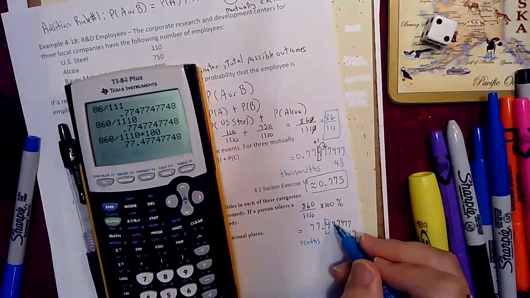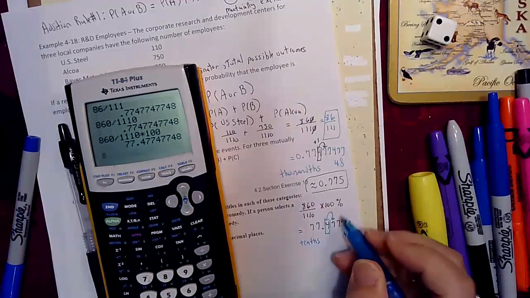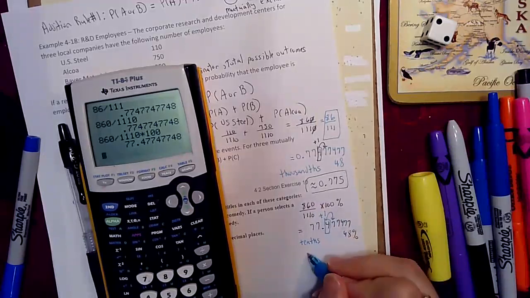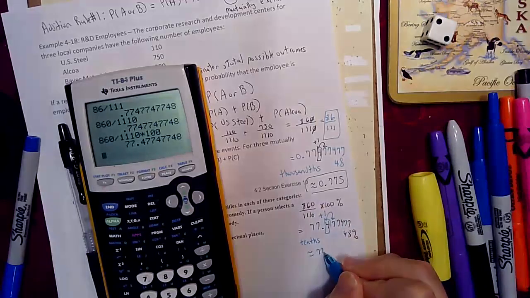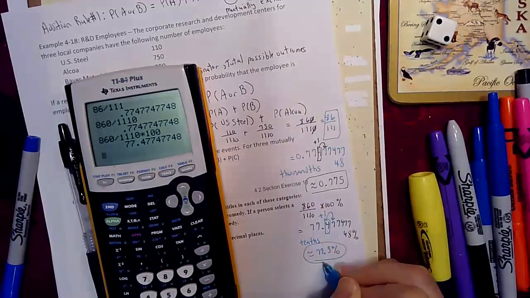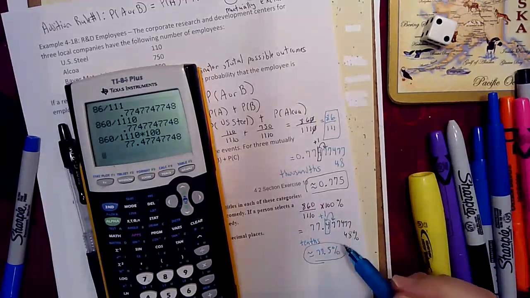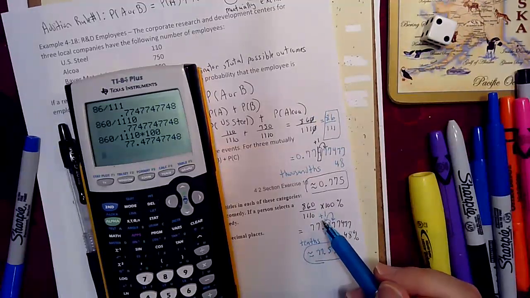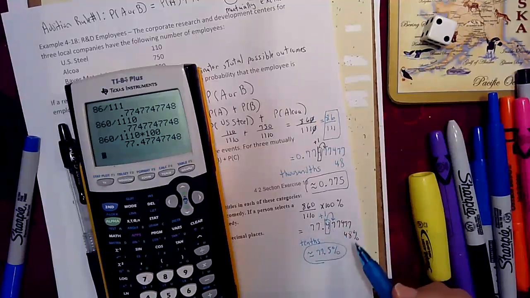If they have you round to nearest tenths, you look at the number to the right. Is that 5 or more? Yes, that's a 7. So you add 1 to the 4. So you have about 77.5%. If they want the nearest whole percent, you box the 7, you look at the number to the right, which is the 4. Is that 5 or more? No. Then it would stay 77%. That's the nearest whole percent. And this is the nearest tenths percent.